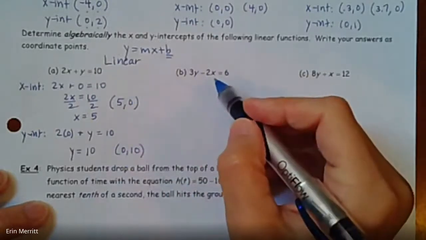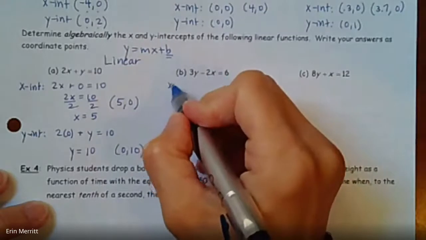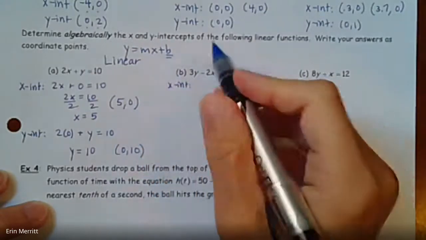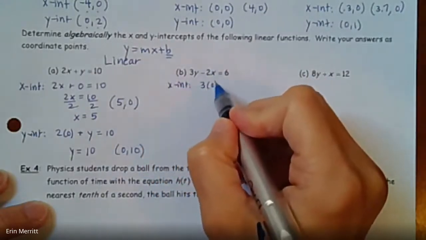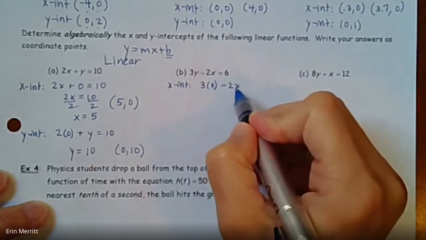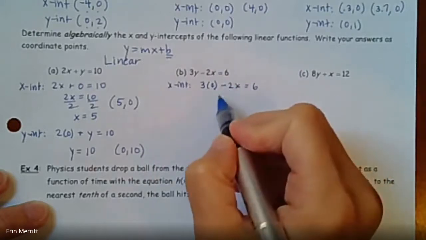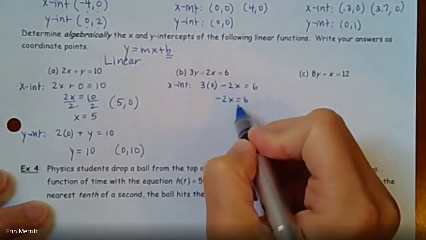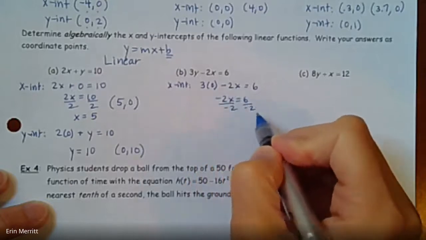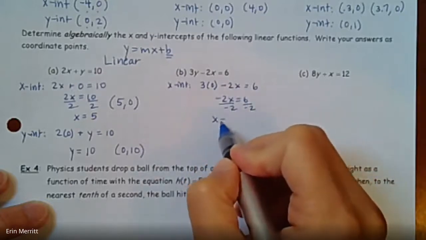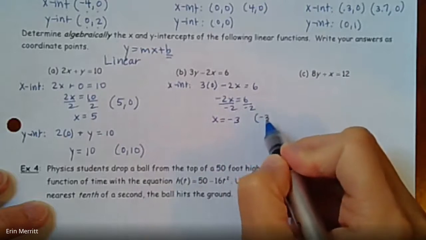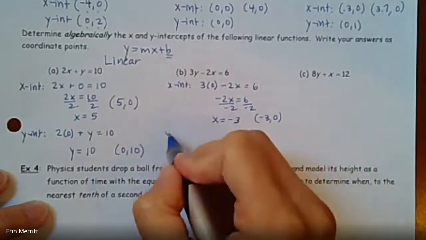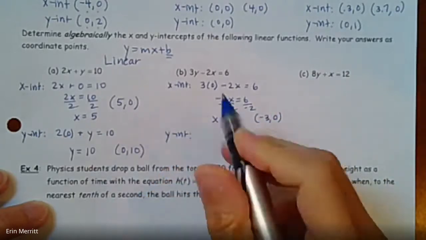So let's do one more here. So same thing, x-intercept, plug in y equals 0. So 3 times 0 minus 2x equals 6. So we get negative 2x equals 6. Divide that negative 2 on out, and you're going to get x equals negative 3. So negative 3, 0.